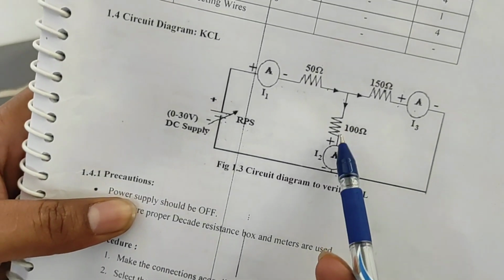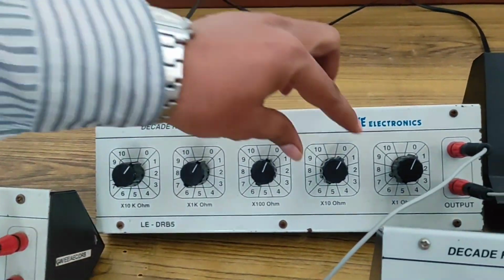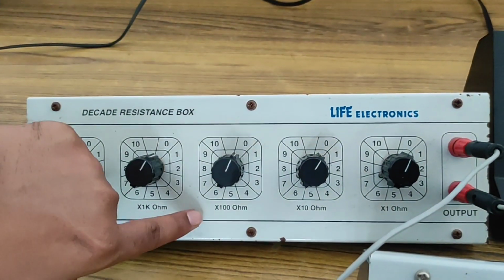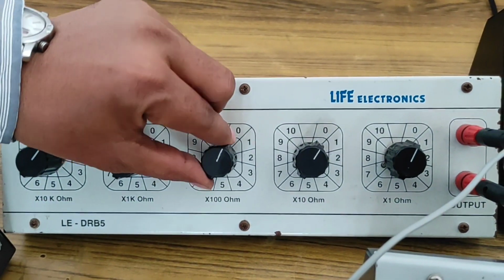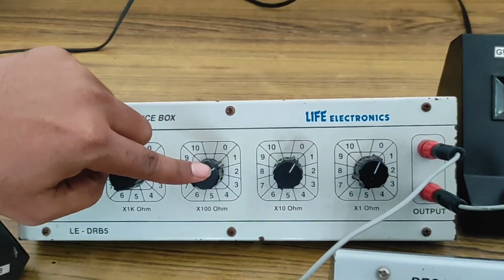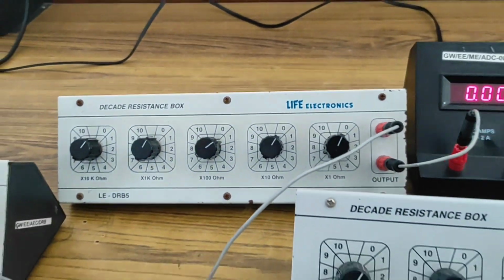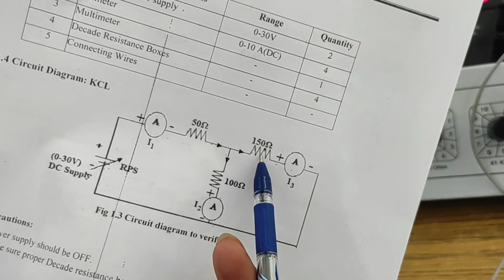Similarly, R2 is 100 ohms. Instead of changing these two, I'll just change this. 1 into 100 will become 100 ohms. I'll make it this 1 now, so 1 into 100 is 100 ohms. Similarly, the third value is 150.